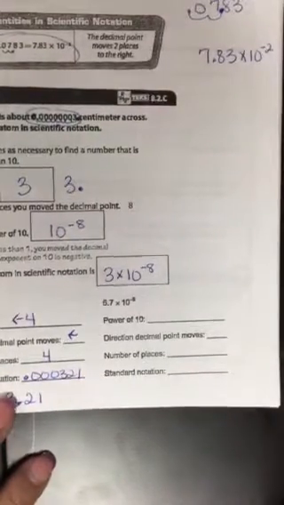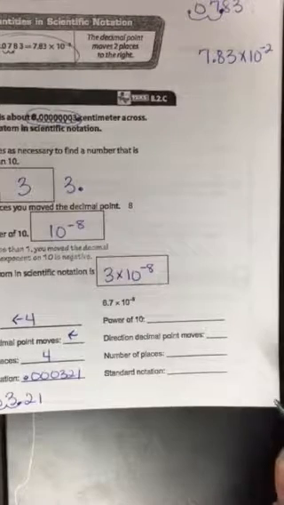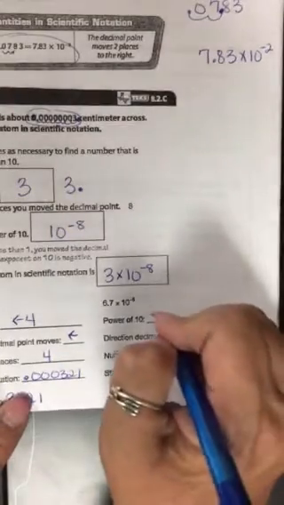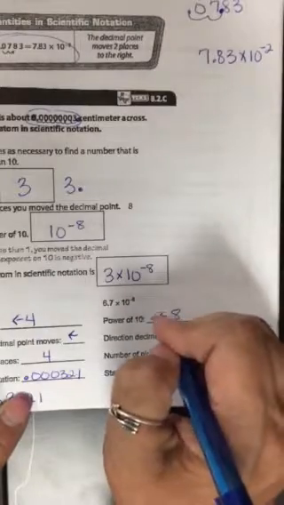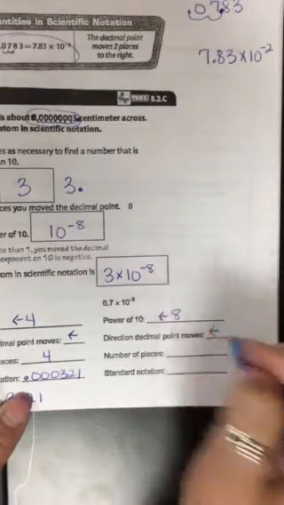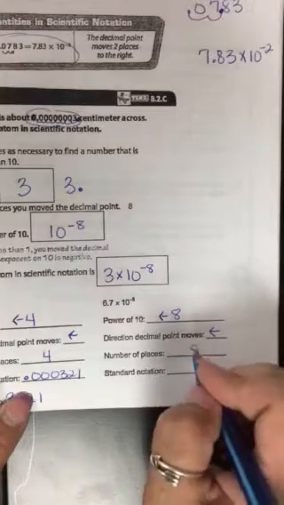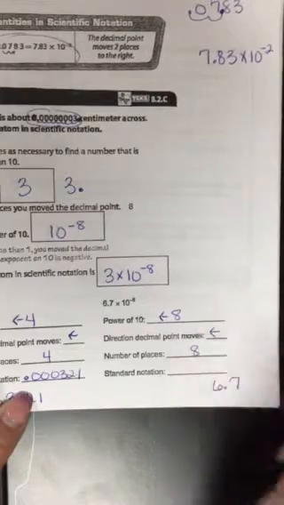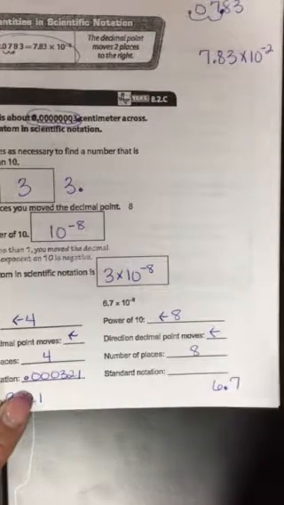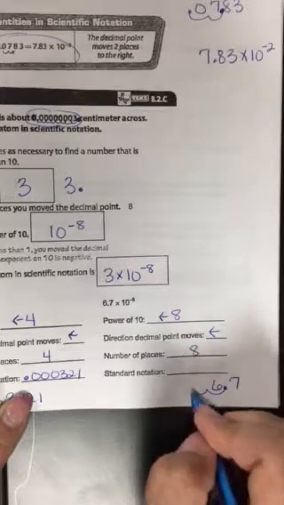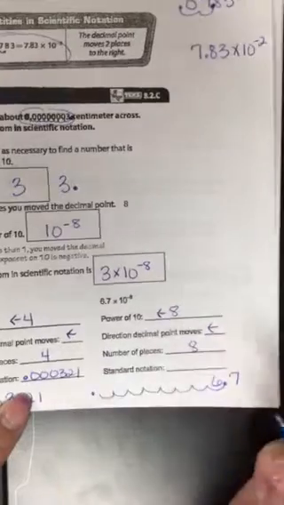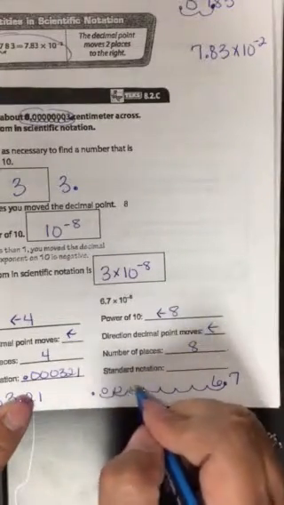6.7 times 10 to the negative 8. So we're going to say that our power of 10 is negative 8. Remember I said point the arrow away from the exponent, so we're going to go left, and we're going to move it 8 times. So I'm going to write 6.7, and then I'm going to take this decimal and I'm going to move it 8 times. 1, 2, 3, 4, 5, 6, 7, 8. Okay, I'm going to put the decimal there. Then I'm going to add zeros.